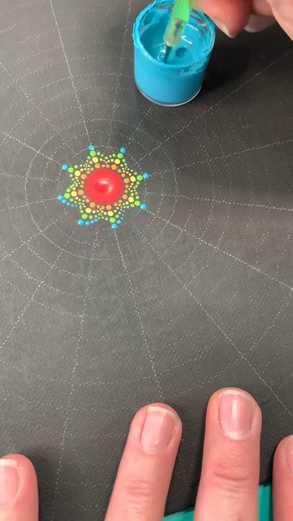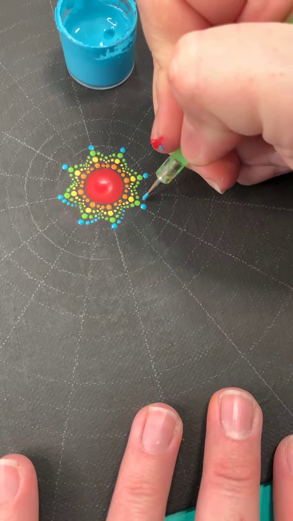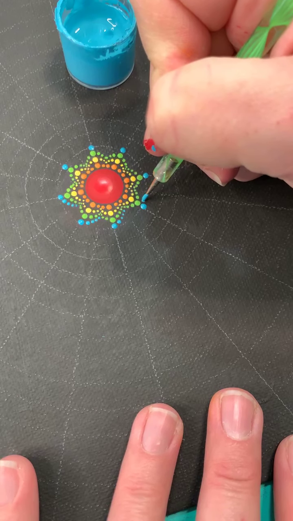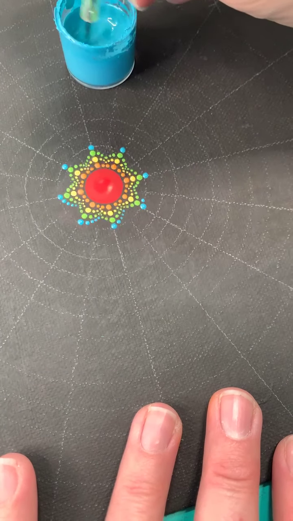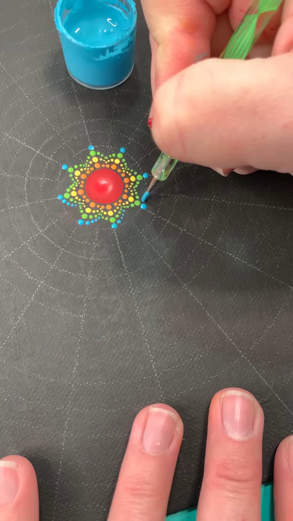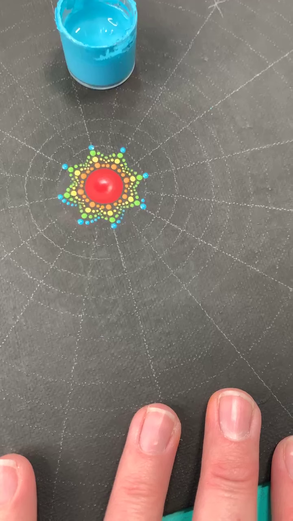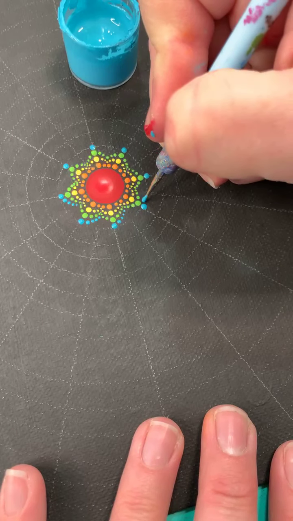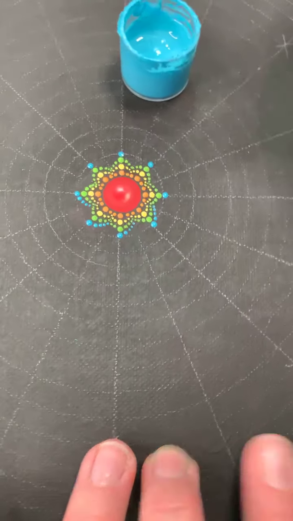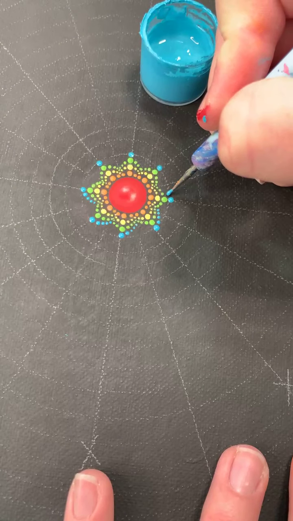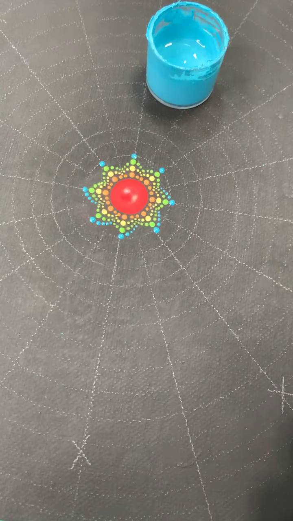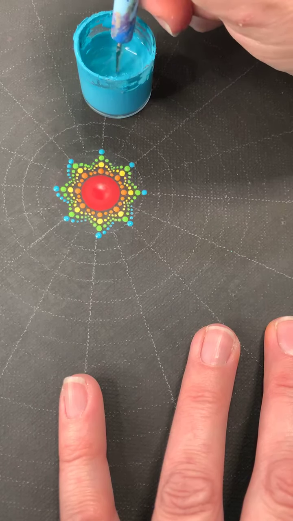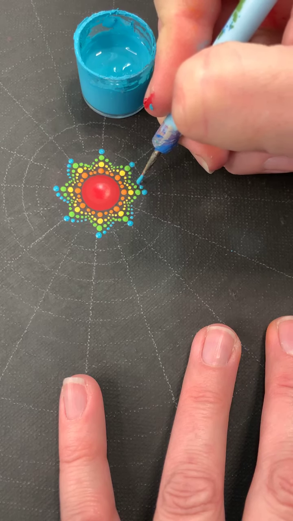Okay. Nope. I did not pick a good paint here. That's all right. We'll deal. Why is this being so ornery? I'm just going to change the tool for a second. There we go. Sometimes you just have to change the tool. Sometimes different tools create different size dots depending on the consistency of the paint, and that's okay too.